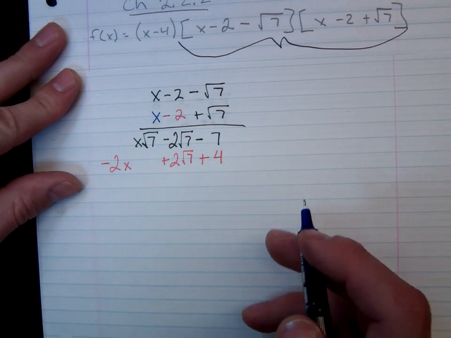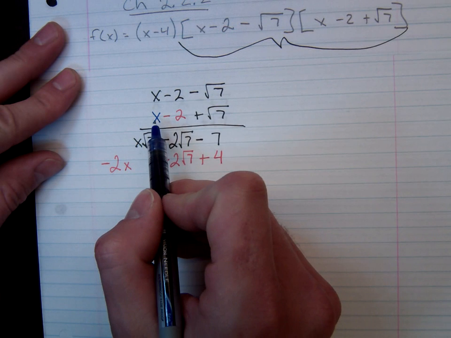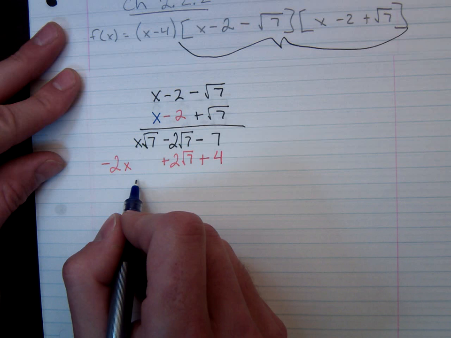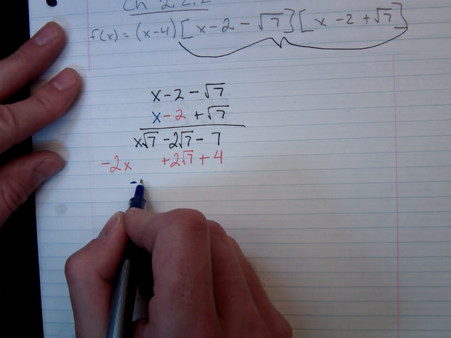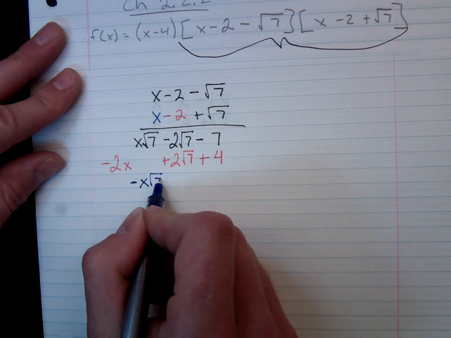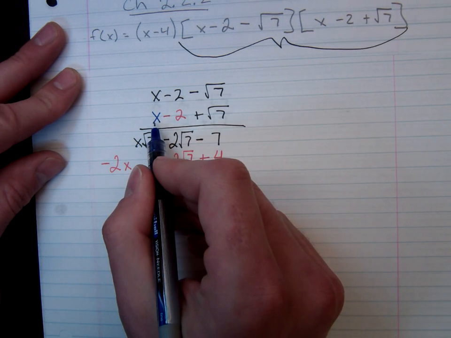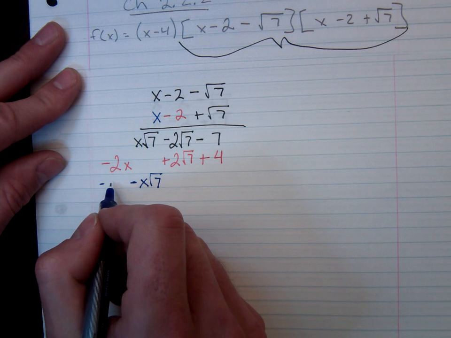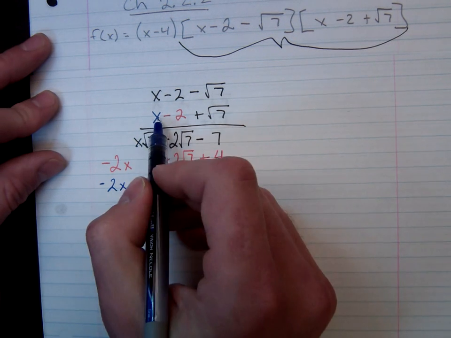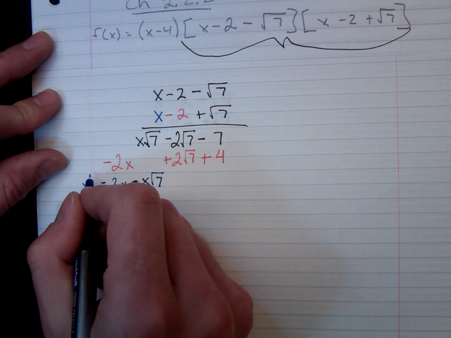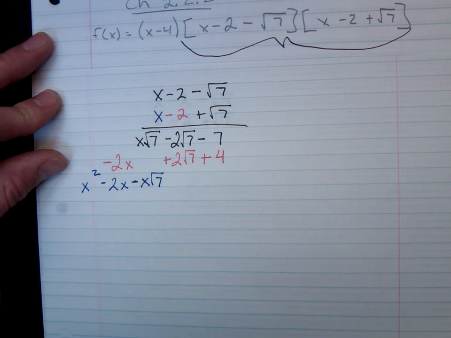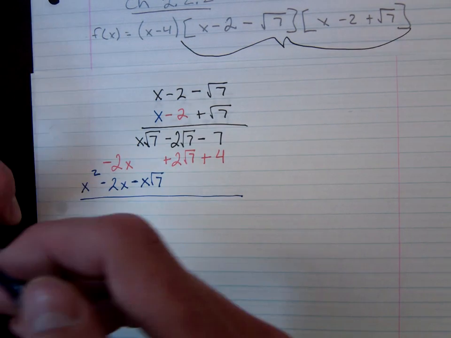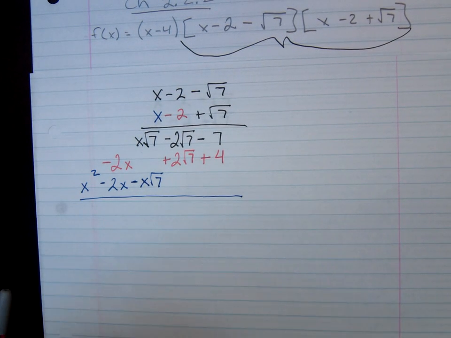Okay. And for this one, I get x times negative square root 7. I do already have a term that looks like that, so I'm going to put that right under here, negative x square root 7 right there. Then I get x times negative 2x. And I can see that right here, that I have negative 2x. And then I have x times x, so that would just be x squared. And I didn't have a term like that. So if you notice, if I look at my different columns, I've lined up all my like terms, so my addition should be relatively easy.